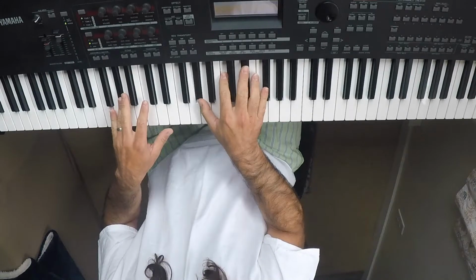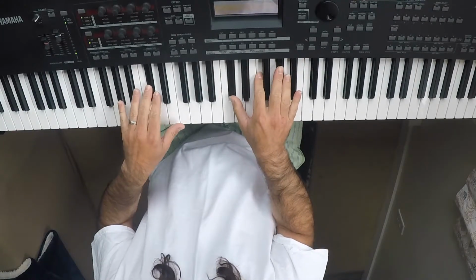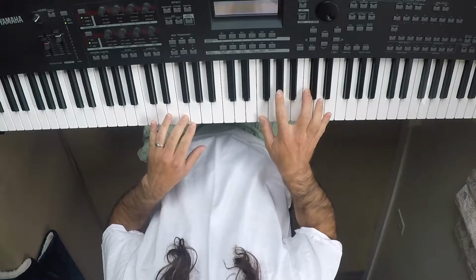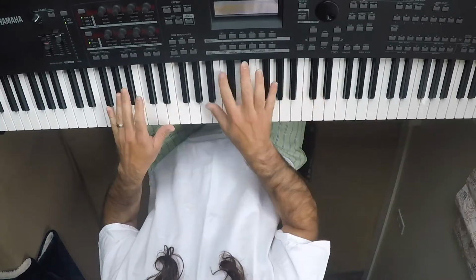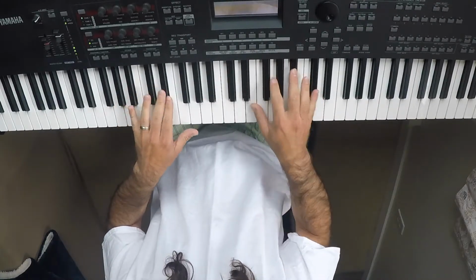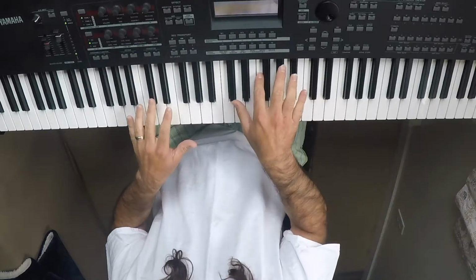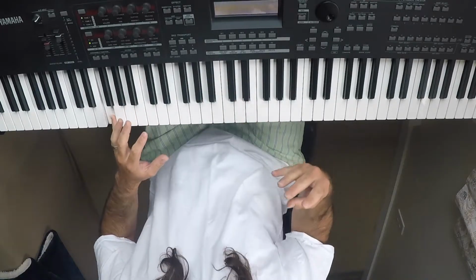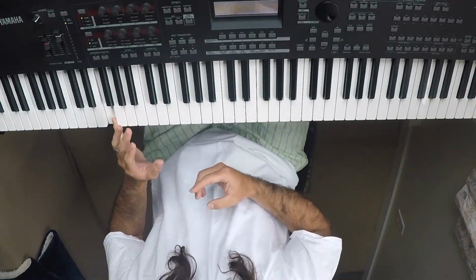So 1, then a 4, 5, 6 minor. Make sure you're doing that 6 minor. 1, 4, 5, 6 minor. Mix it up a little bit. 4, 5, 1, 6 minor. Just get used to where those 4 chords are, because that's probably what your song is going to consist of.